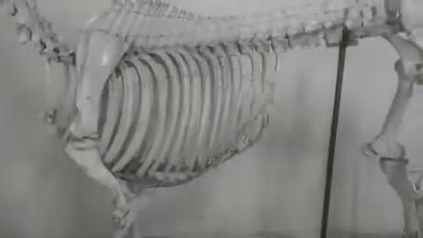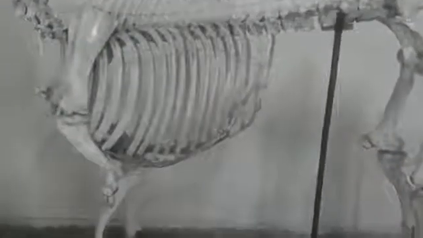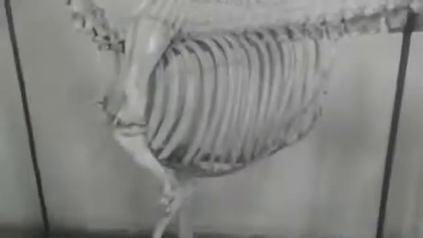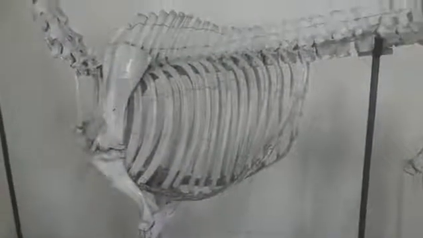The skeleton has three types. The first one is the appendicular skeleton. In the case of horses, the forelimb and hind limb are included in the appendicular skeleton. The appendicular skeleton provides support for the whole body and acts as a lever for motion.